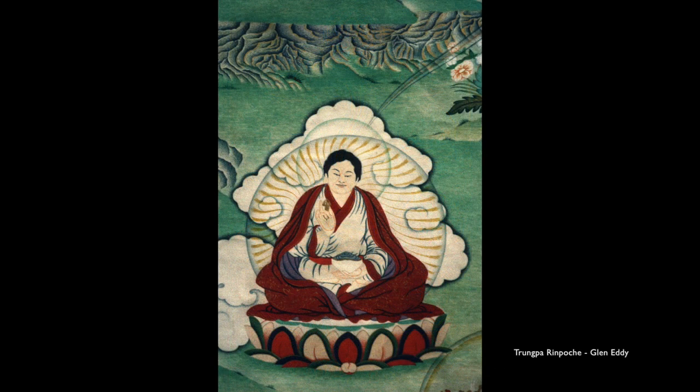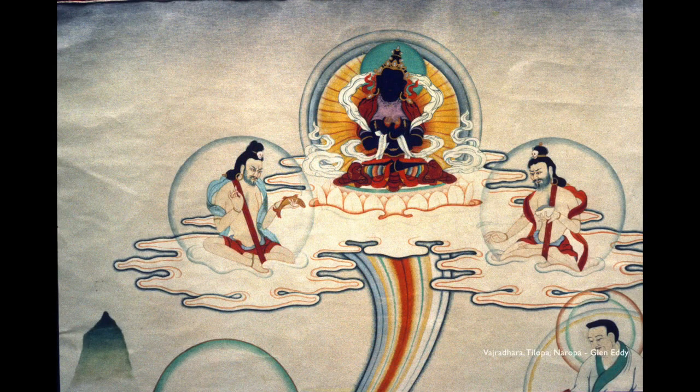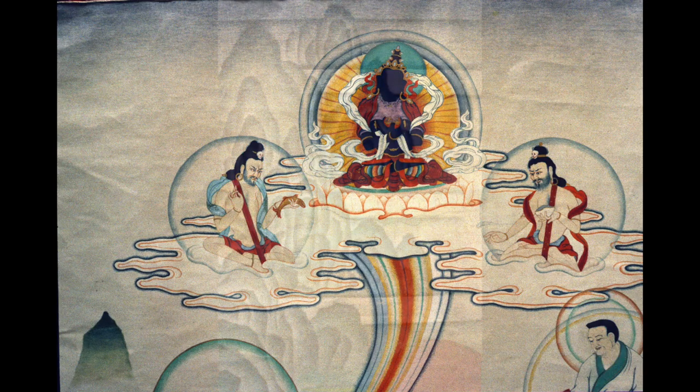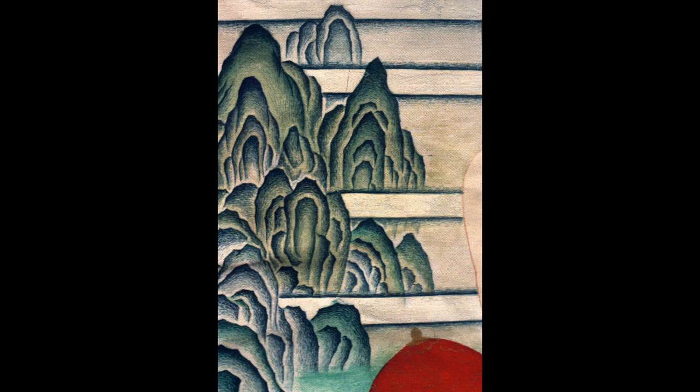There's a close-up of Trungpa Rinpoche. This would have been 1974, quite a long time ago. You can see the rocks up there, the style of painting, dark to light, the kind of contrast, the texture of those rocks. This is a close-up of Vajradhara and the Tilopa and Naropa, those Indian yogis. Marpa. This is a close-up of the rocks.